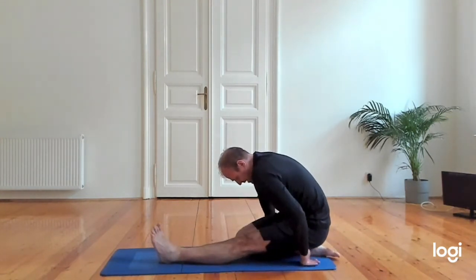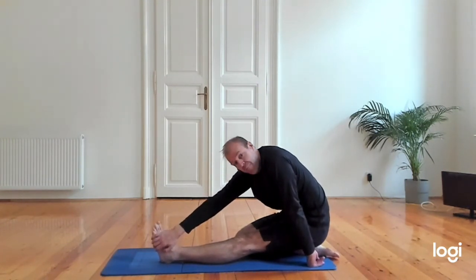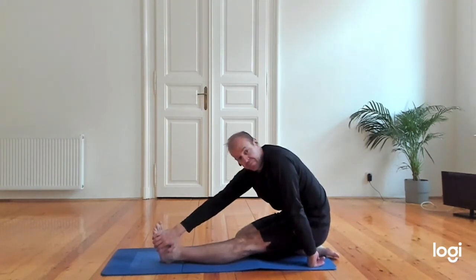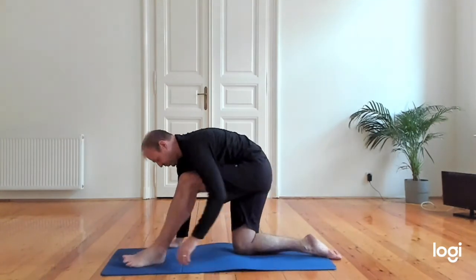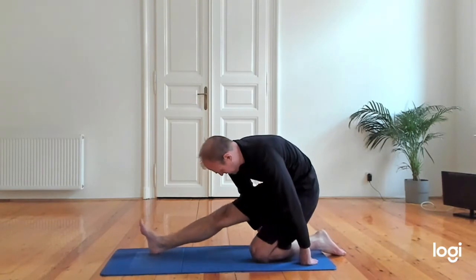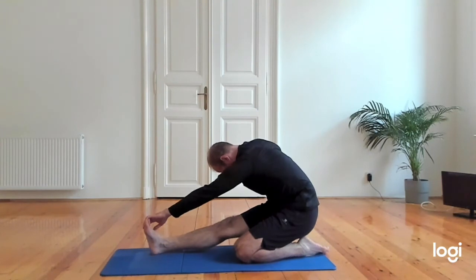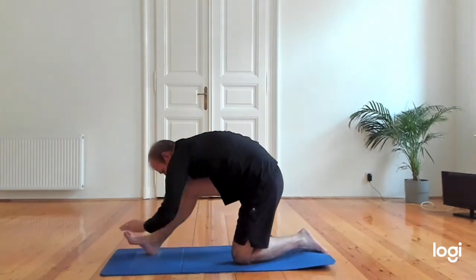And then kneel down and bring your hand forward to really stretch through the back line of that leg. Let's swap over to the other leg. Kneeling down and hand over. And then let's come all the way to the front.